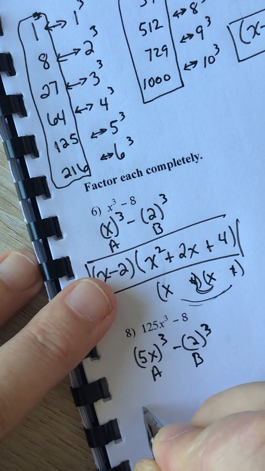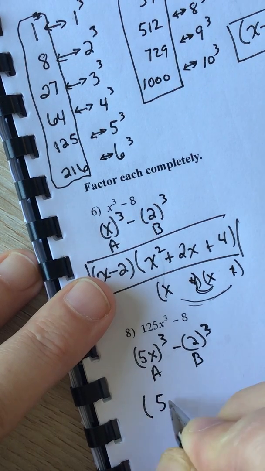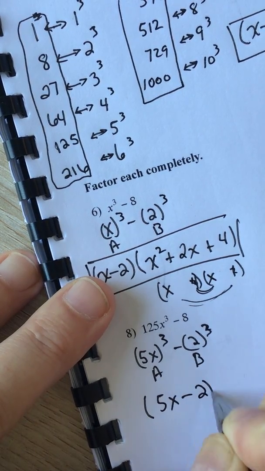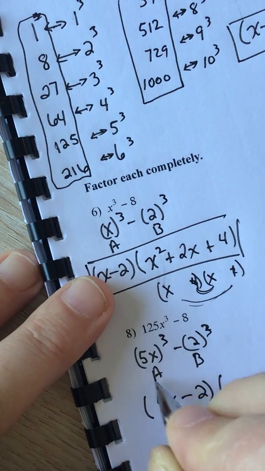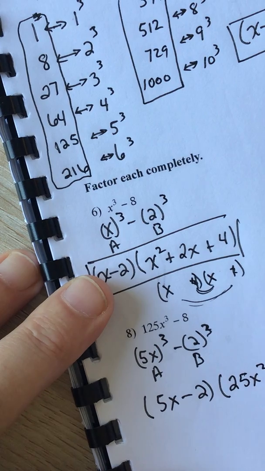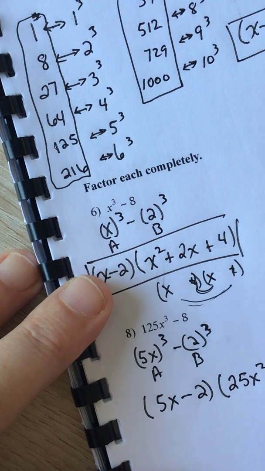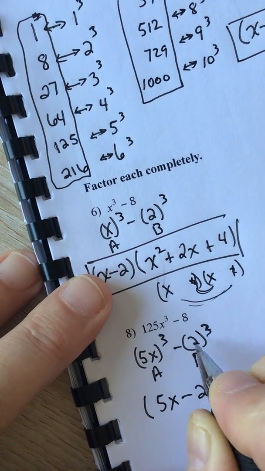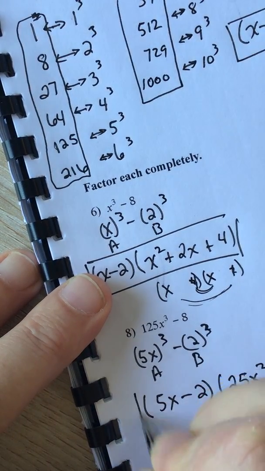Once you do that, you just plug it in. So it's a minus b, then we need a squared, so that'll be 25x squared. Then we need a times b, opposite sign, so it'll be plus a times b, which is 10x, plus the b number squared is 4.